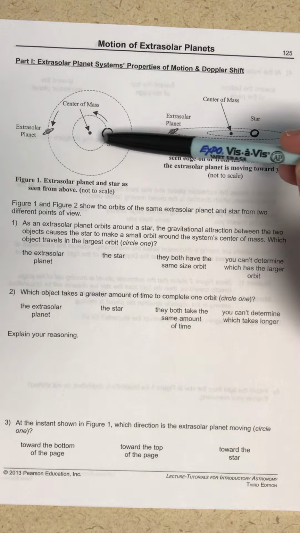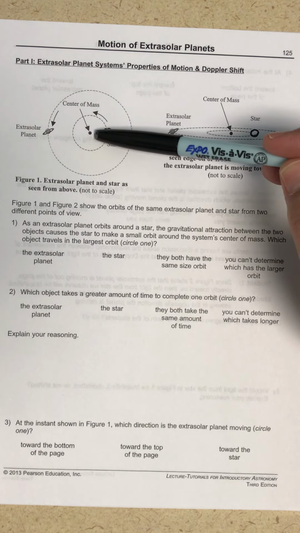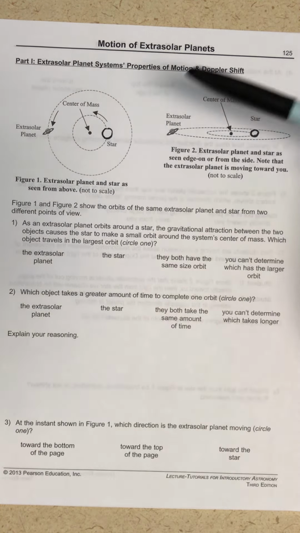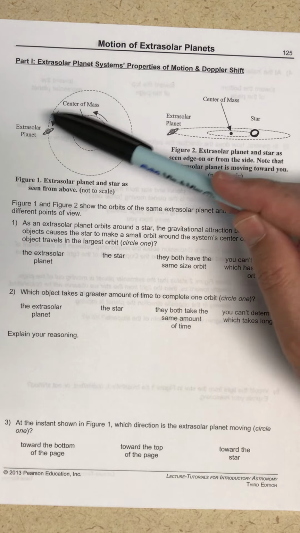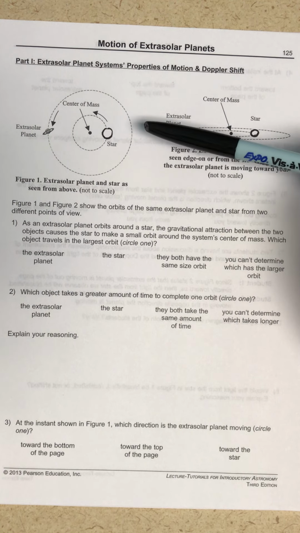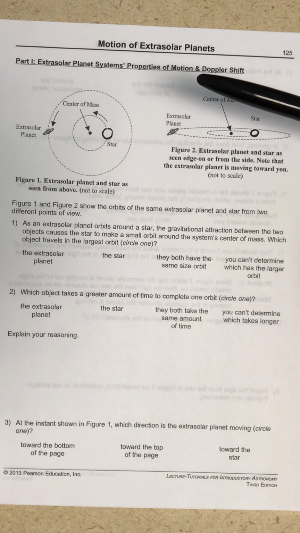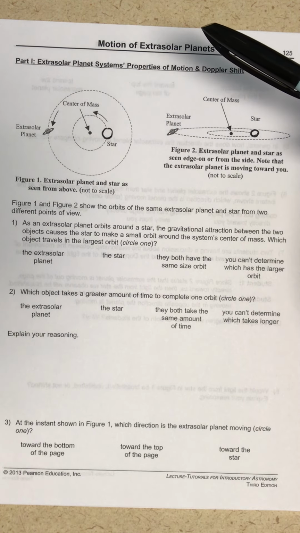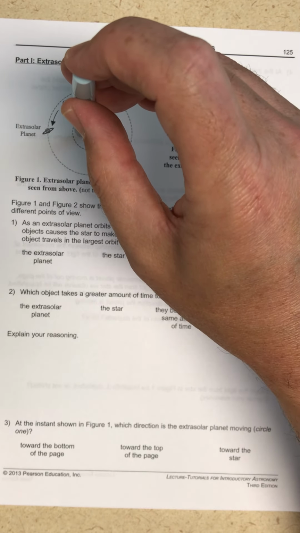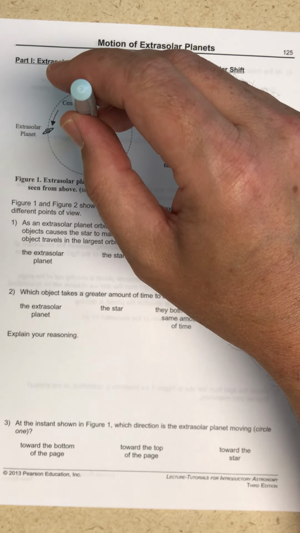Both objects are orbiting about their common center of mass. The star being more massive is closer into the center of mass, and the planet being less massive is further away. But they're both executing orbital motion with the same period, but since their masses are different, their semi-major axis is different. If this were our own solar system, then this point of the center of mass would basically be over on the surface of the sun.